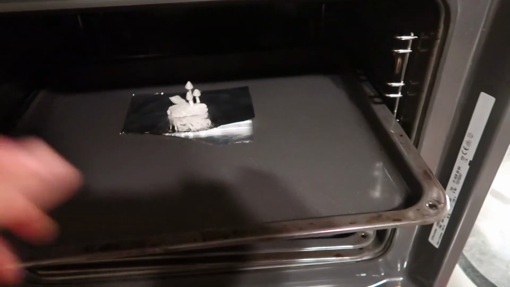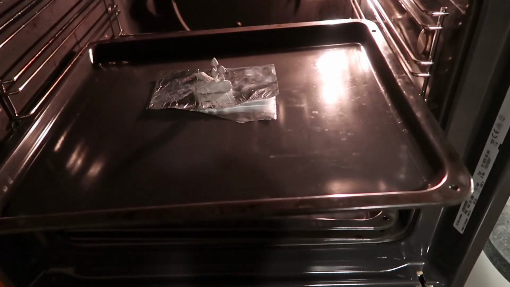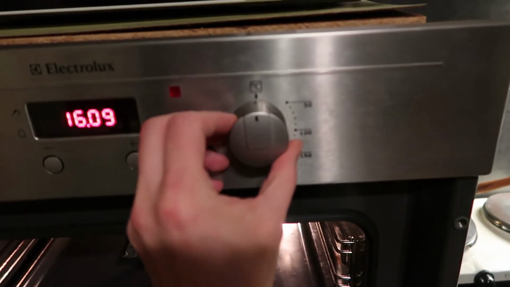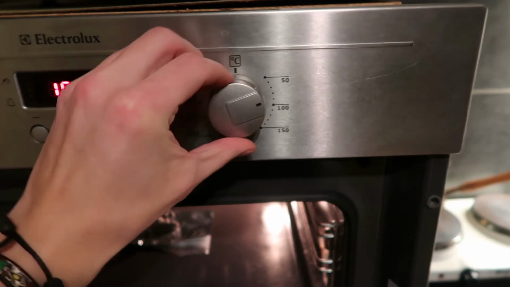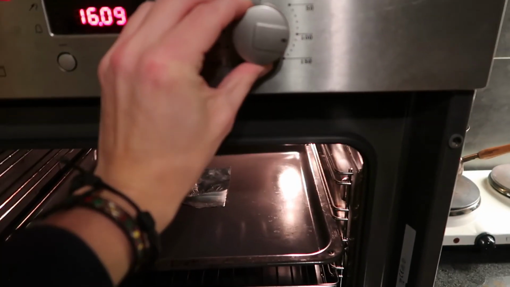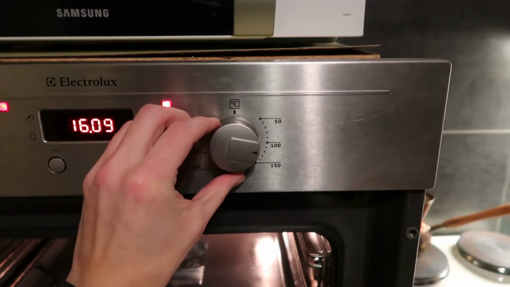Okay, and what I'm gonna do is just put it kind of in the middle. Okay, and put it on 110, something like that.